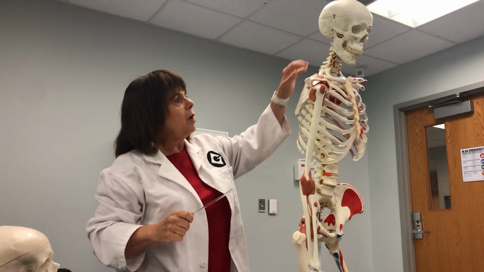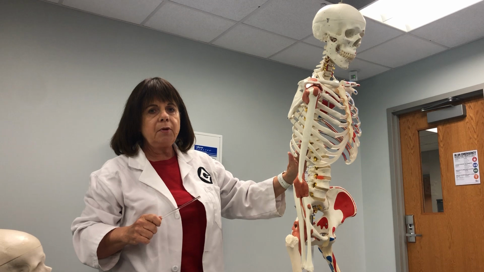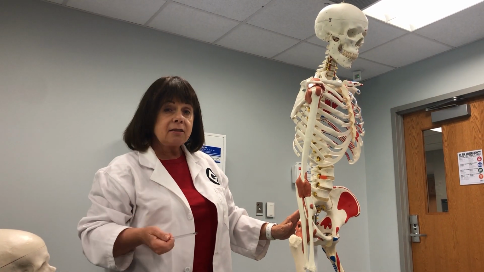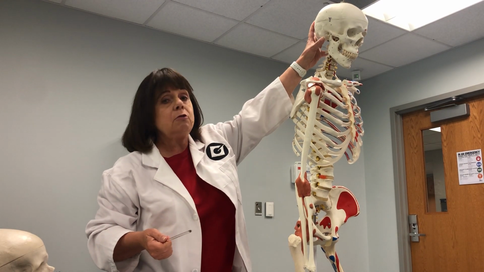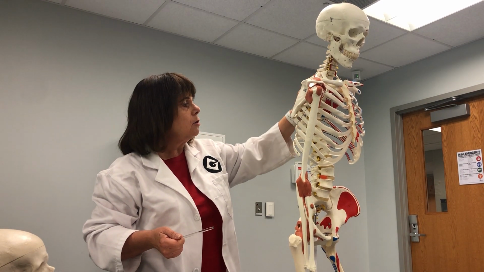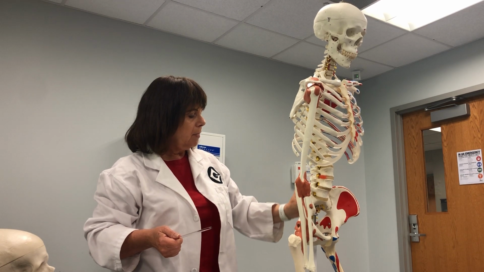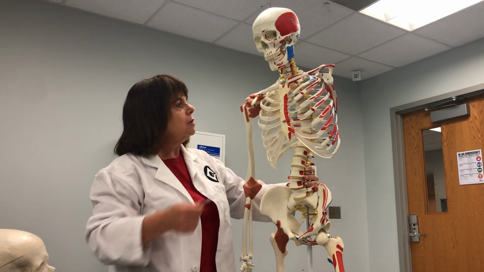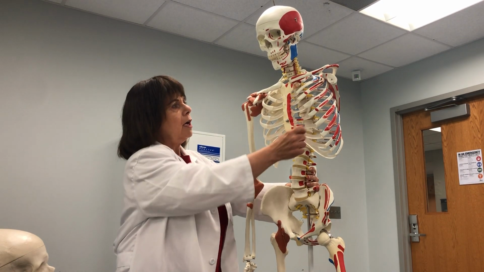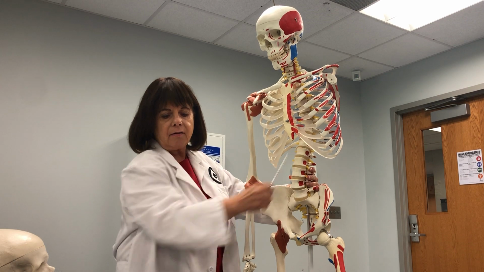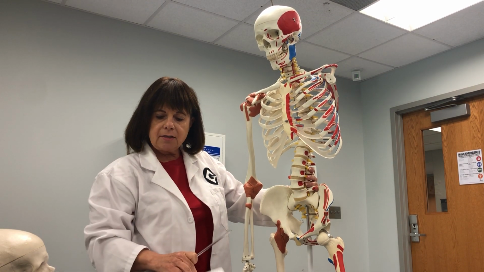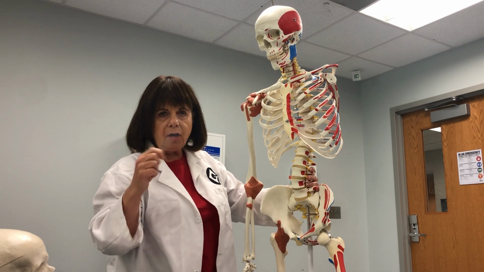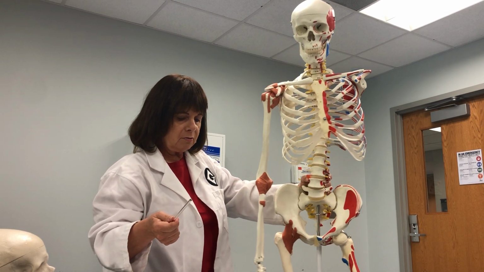I'll go through the vertebrae. You need to know the different parts and be able to identify the different vertebrae. If we're looking at what we call the axial skeleton, that includes your skull, that includes your vertebrae, okay? And it also includes your sternum here and your ribs, okay? If you look at a skeleton, they always organize it according to different colors, and it's in your notes that way too.